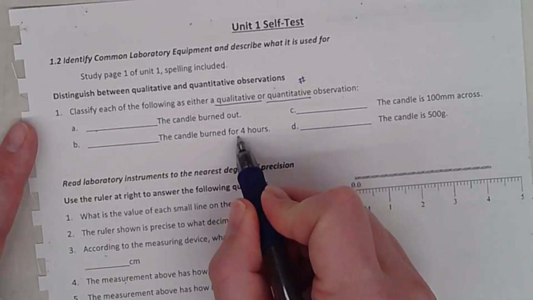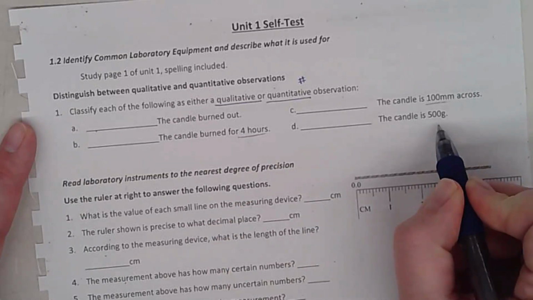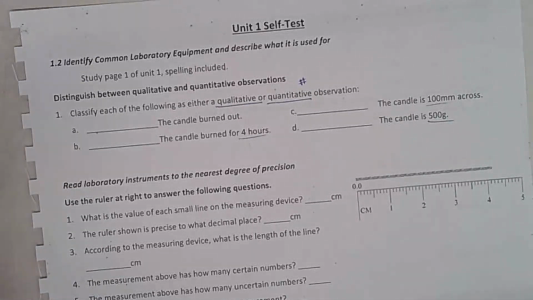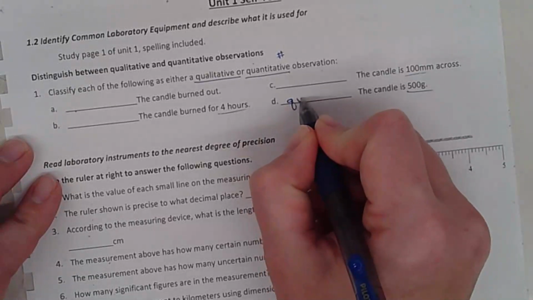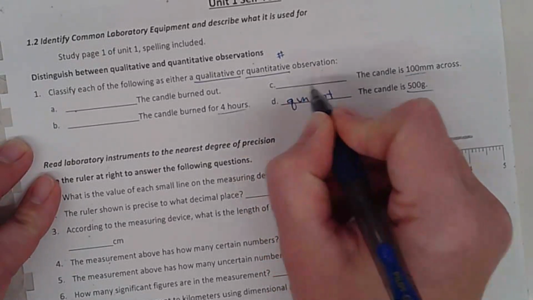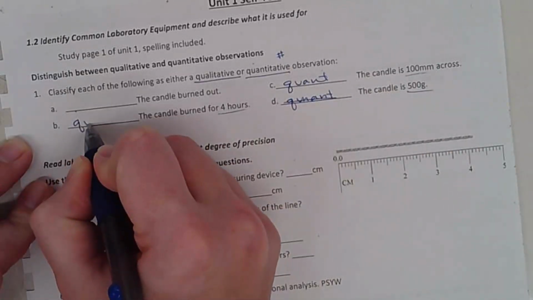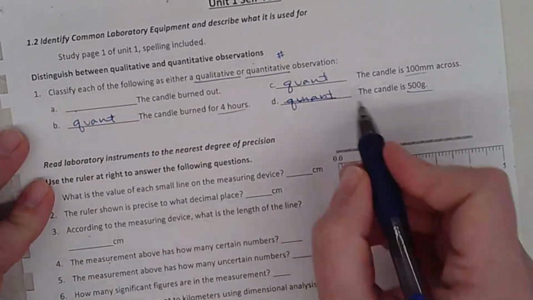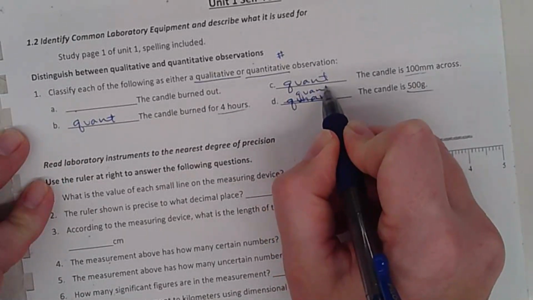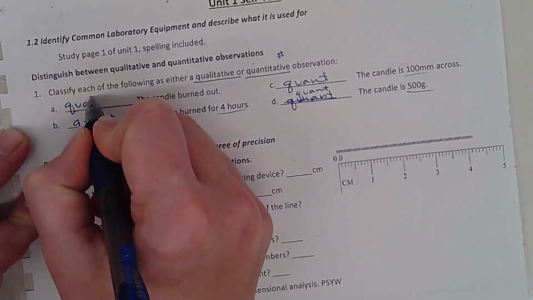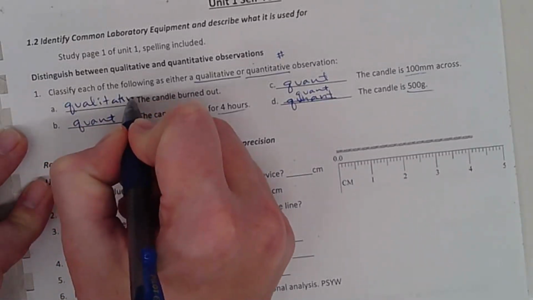This one has 4 hours, this one has 100 millimeters, and this one has 500. I don't even have to read the rest of it. I can see right away then that those are all quantitative. So quantity, like, oops, I spelled that wrong, my bad. Okay, quantitative. Okay, the other one then is the only one that is qualitative. All of the others are quantitative, like quanto.